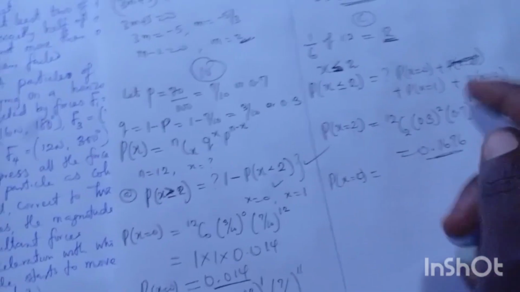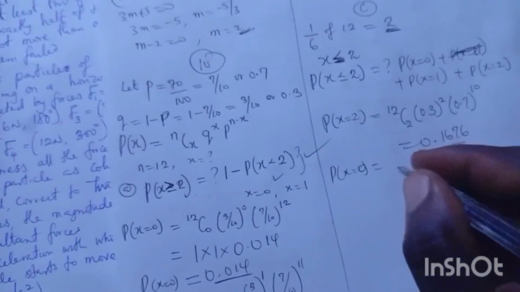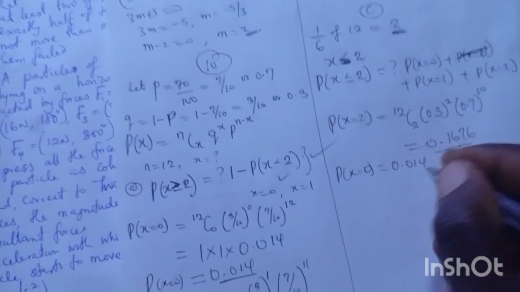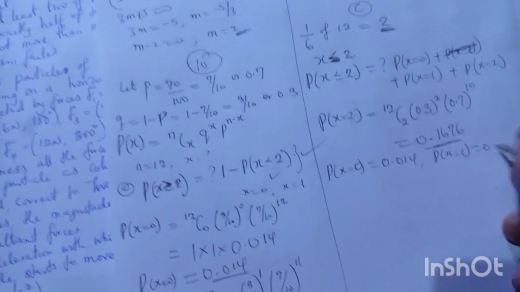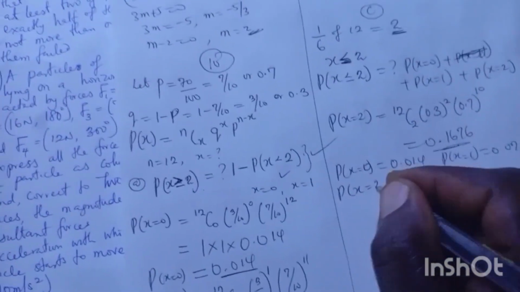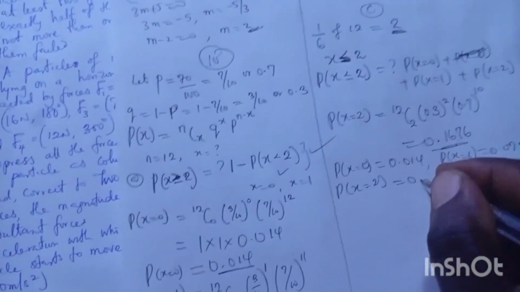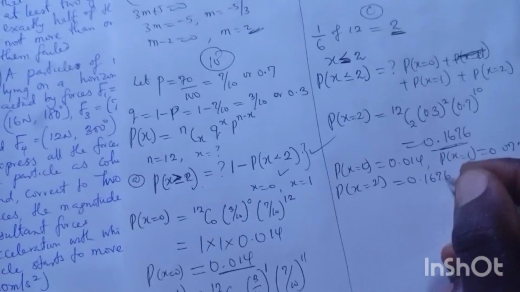So in this situation now, we can add. Remember, our P(x=0) is already 0.014, and P(x=1) is 0.072, and P(x=2), that's what we just got now, 0.1676. So when you add them together, what are we going to have?